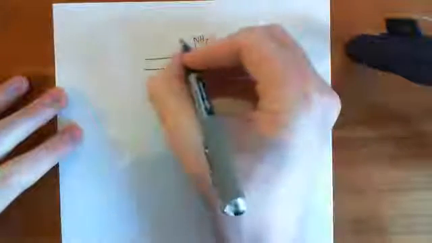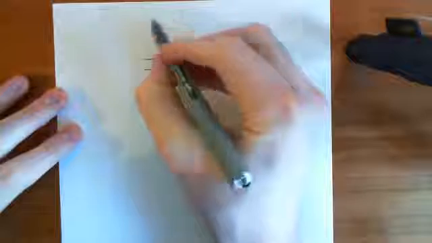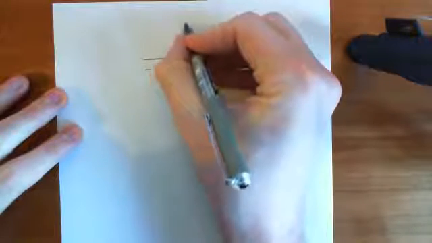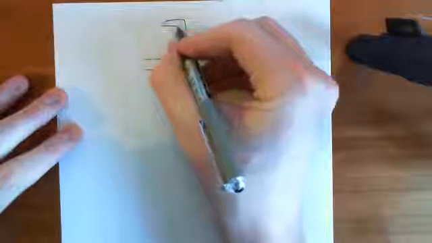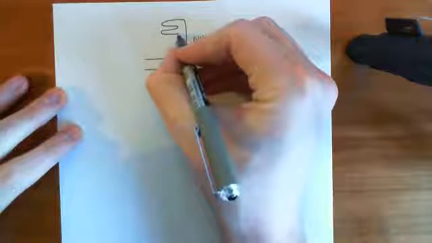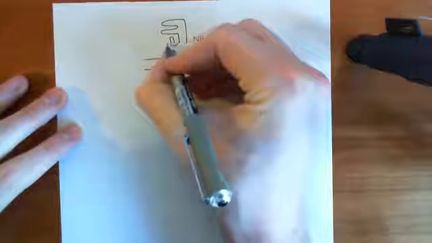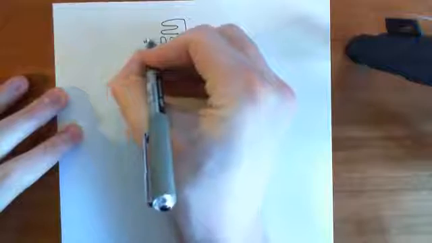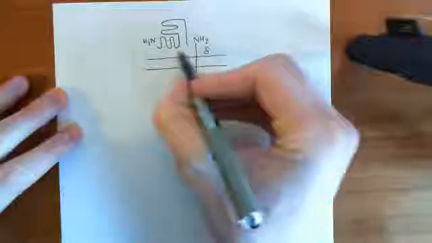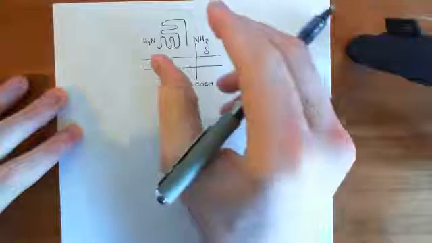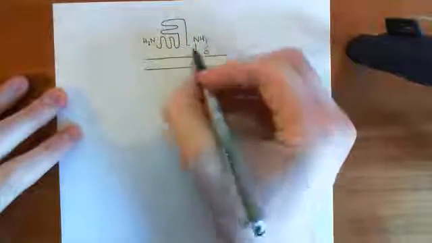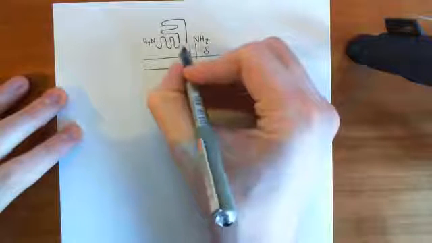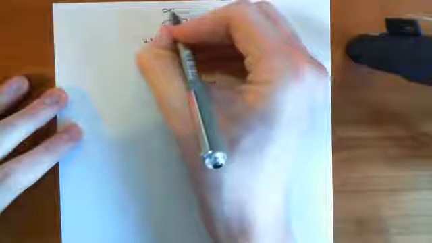And then you'll have the alpha 2 portion, which will be here. Let's just draw the alpha 2 portion, like so. It has a few alpha helices, like so. Hopefully what you can see is that the alpha 2 portion is completely extracellular, whilst the delta portion is this membrane spanning portion. So this should be the C terminal of the alpha 2 portion. So this is alpha 2 here.